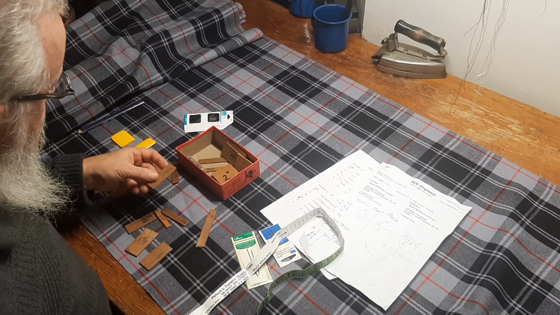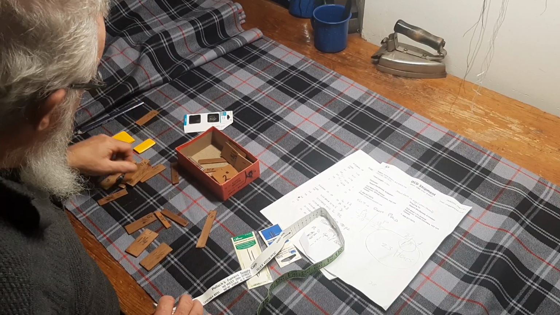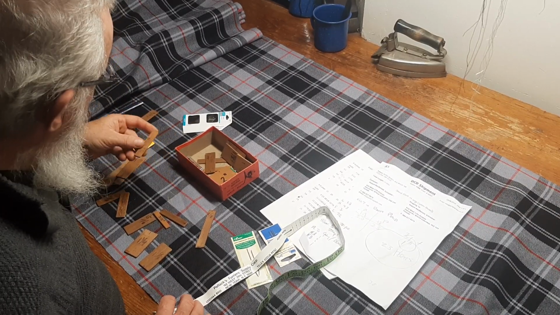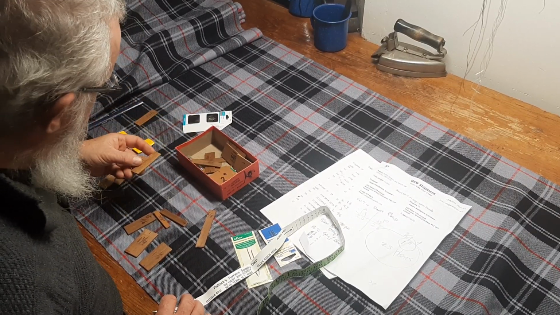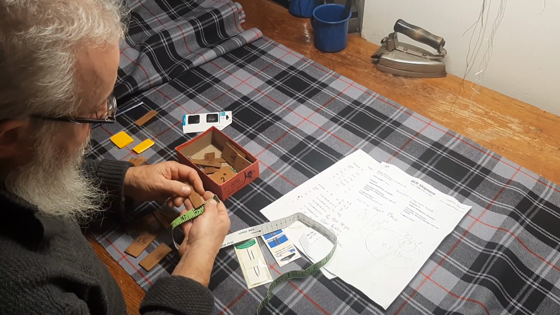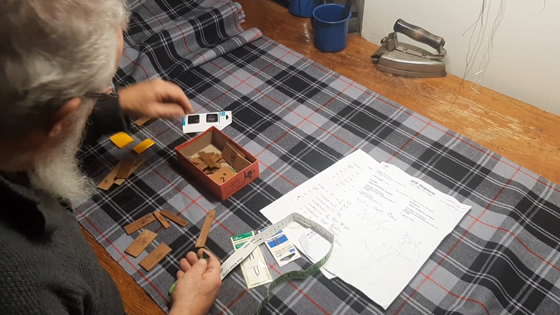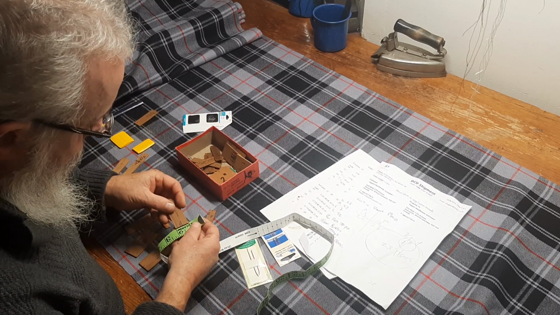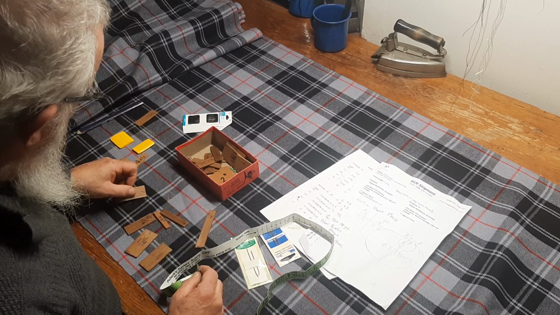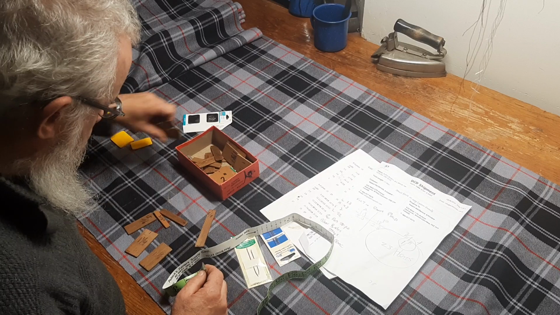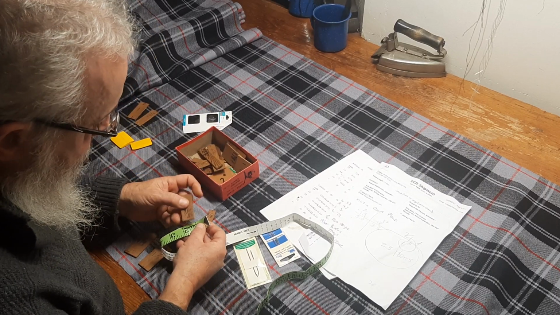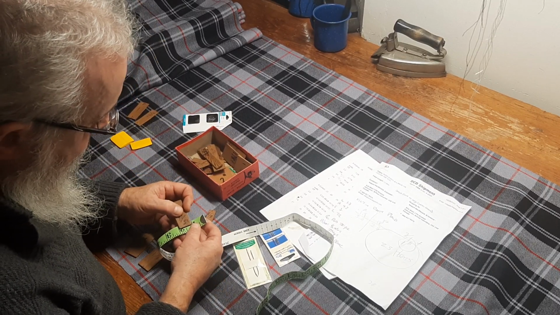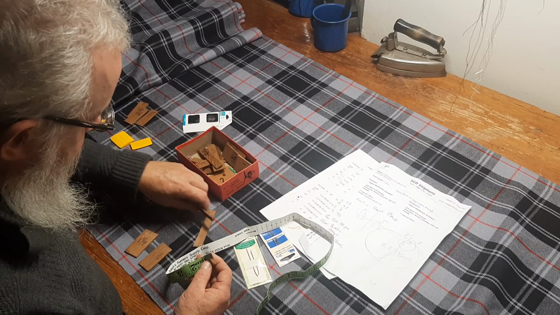Okay, this one's marked 3/4 plus, so I'm going to put that to one side. 7/8, no. 9 sixteenths, no. Are you an inch? Nope. 11 sixteenths. You're an inch. There we go. I'm going to see what else we got. 15 sixteenths. That's near as damn it to an inch, isn't it?